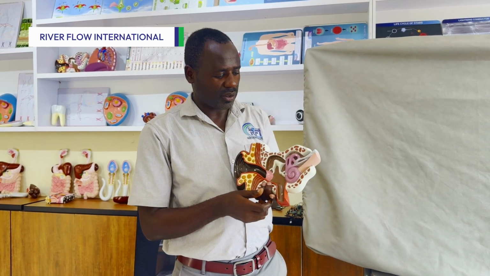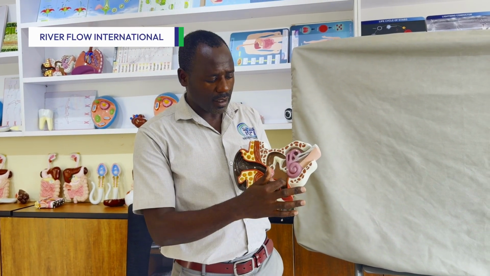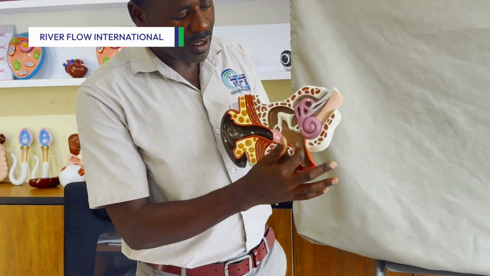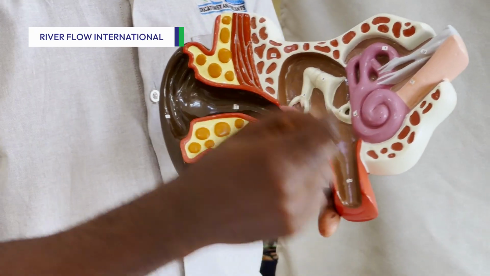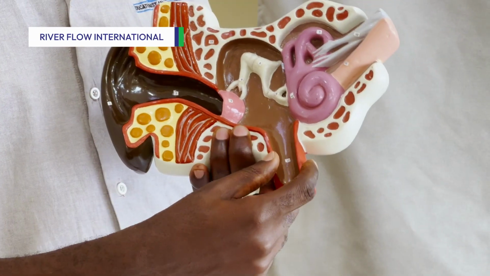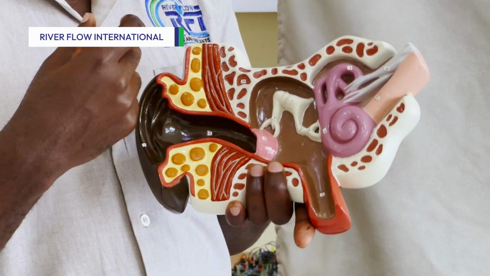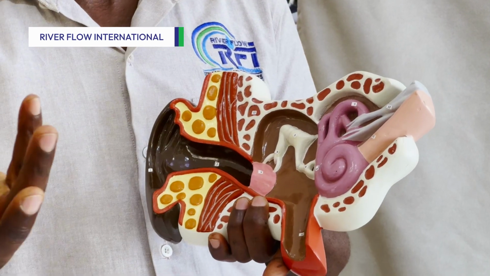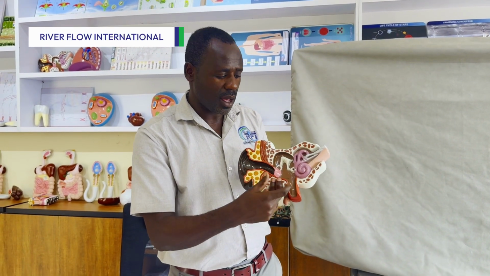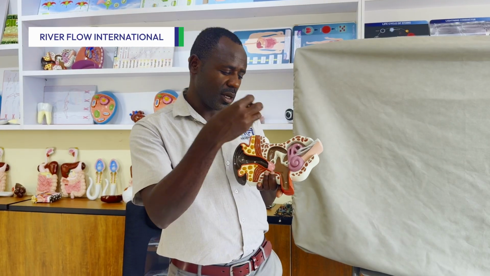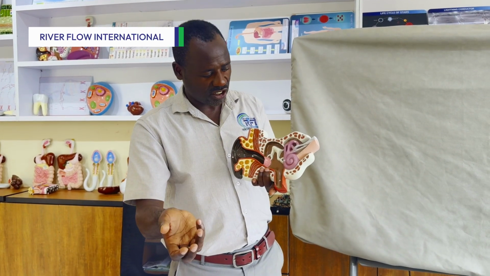There are some parts I have not talked about. Look at this tube that slopes down. This is what we call the eustachian tube. This tube connects the ear to the throat. For example, when someone is eating, he is still able to hear. Why? It is this part that equalizes the air pressure between the outside and the inside, most especially when someone is eating.